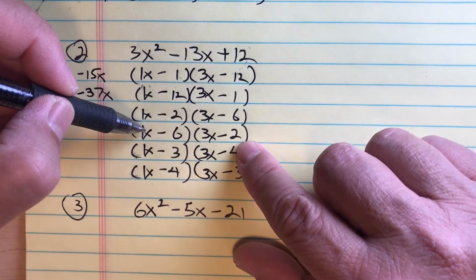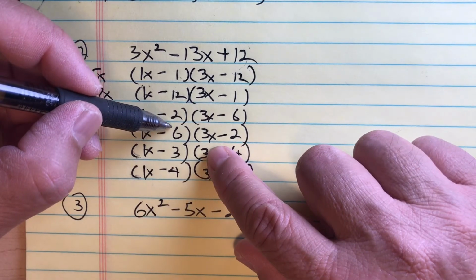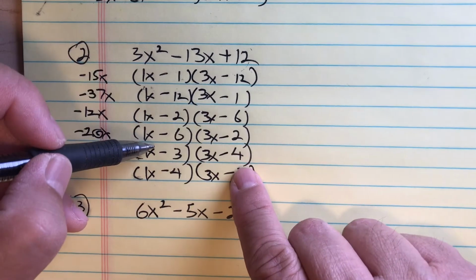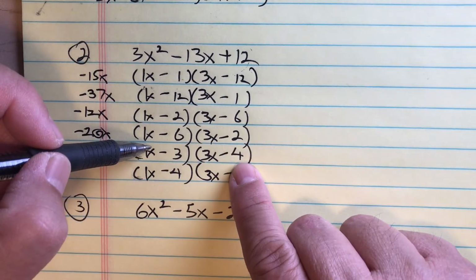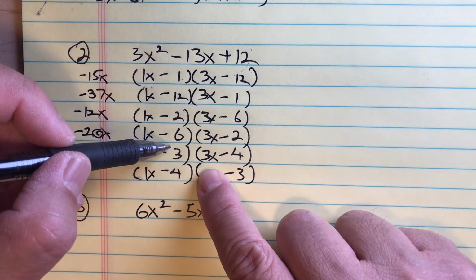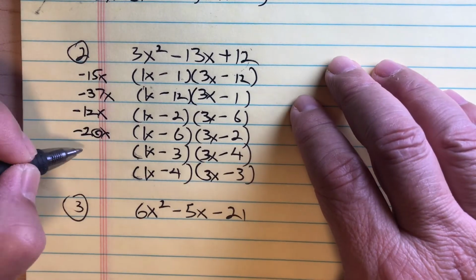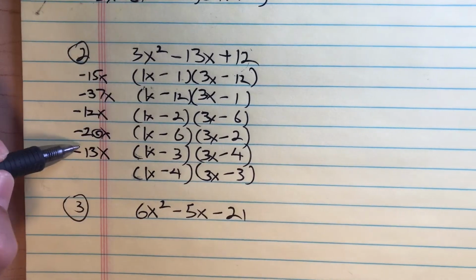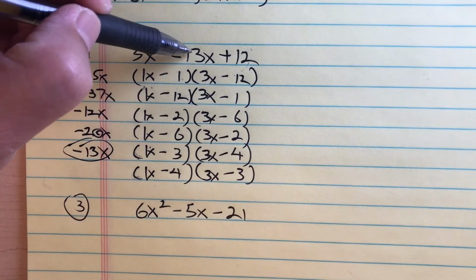That is negative 2 and negative 18, negative 20x. Negative 3 and negative 9, negative 13. Hey, we can stop there. We don't even have to do the last one because that is it. That's the one we wanted.